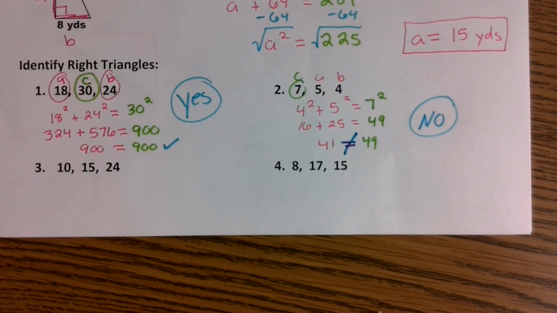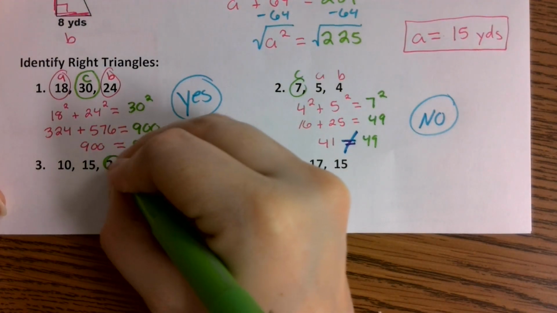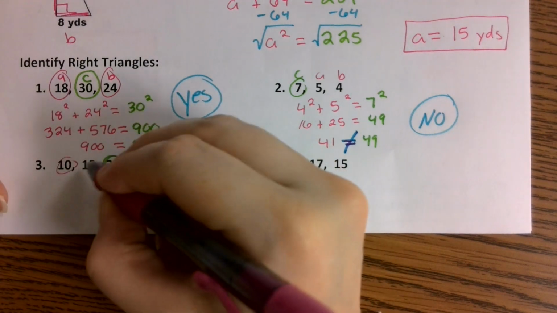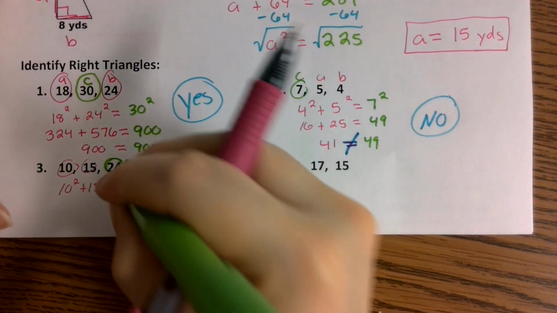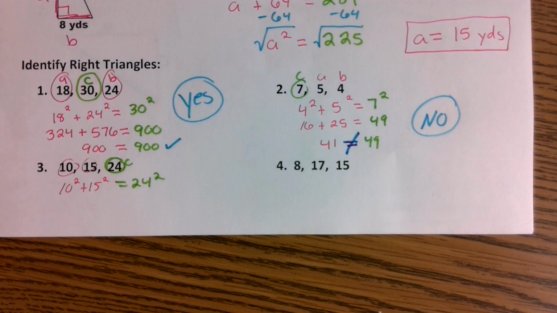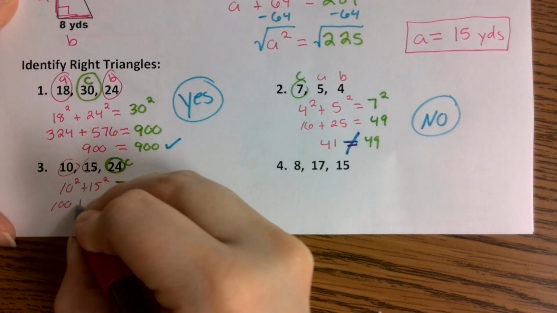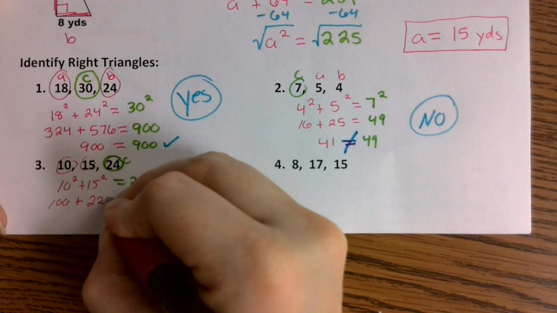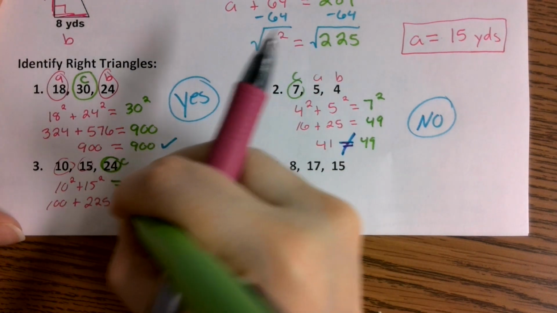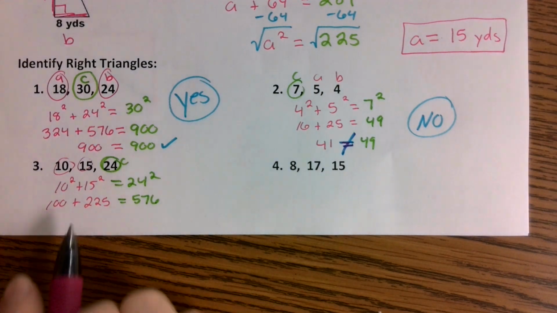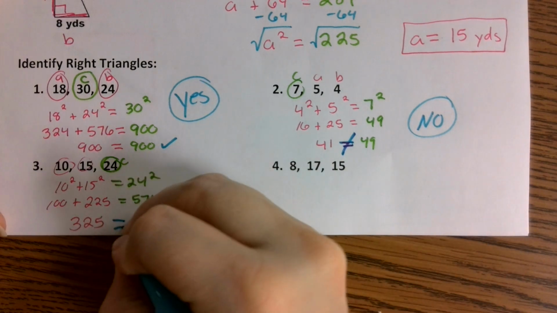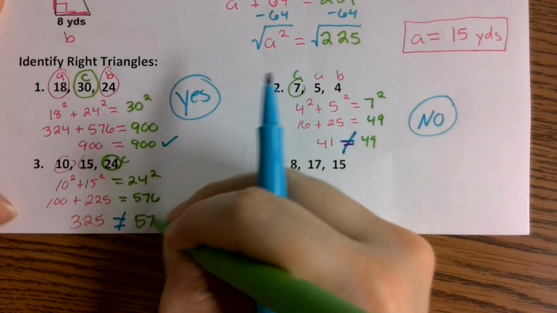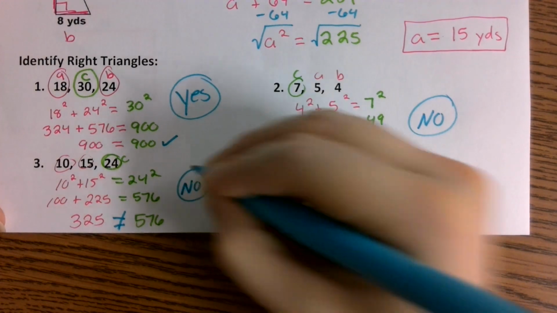Okay, let's take a look at problem number 3. Right triangle, yes or no? No. Okay, 24 happens to be the largest one. That's our C. The other two values are our A and our B. We're going to do 10 squared plus 15 squared, and that needs to be set equal to 24 squared. 10 squared is 100. 15 squared is 225. 24 squared is 576. When we add 100 and 225 together, we get 325, which is not equal to 576. So no, this is not a right triangle.